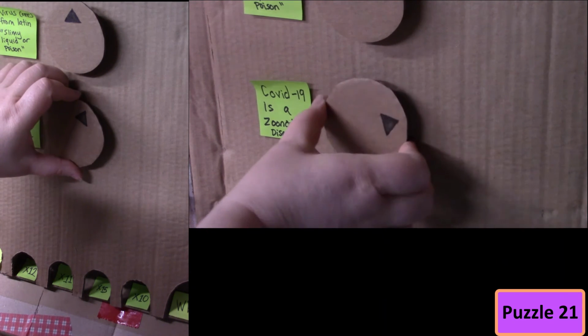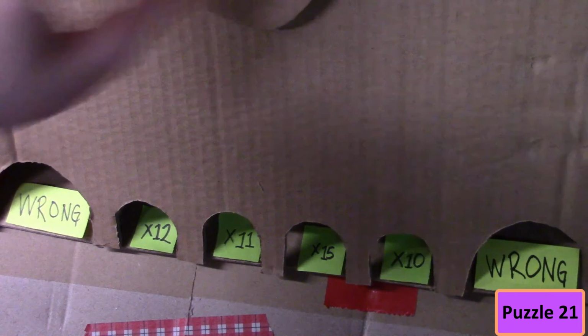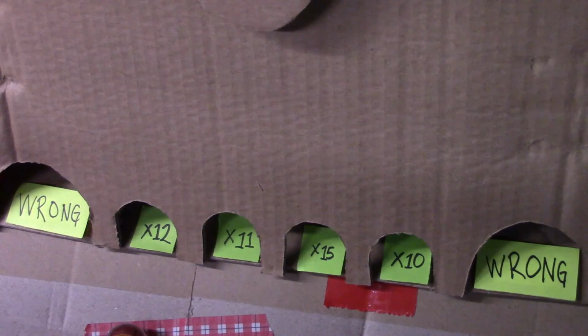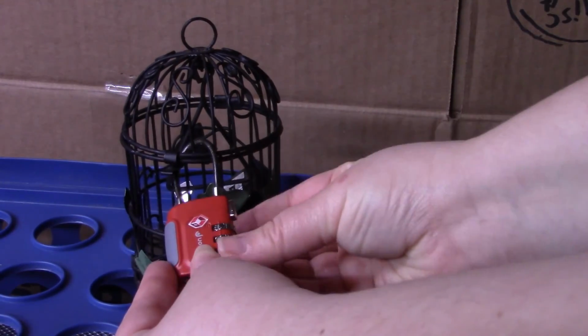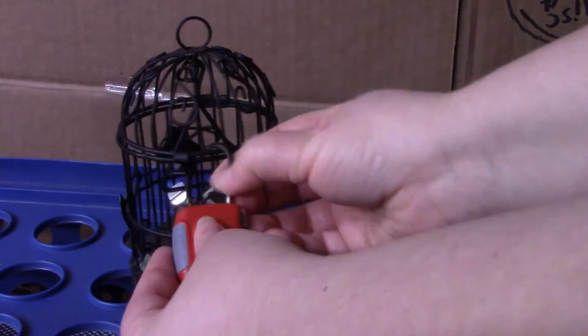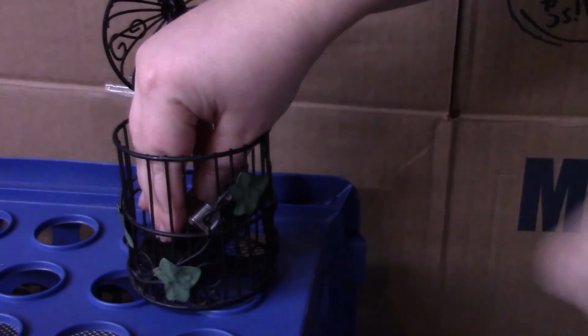All right, we know that was true, false, true, and this one was true. So watch for where the marble comes out. Did you catch that? It came out in the 12 spot. So times 12. Yeah, that little piece of paper, 17. 17 times 12. The answer is 204.